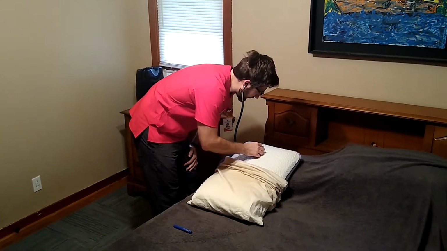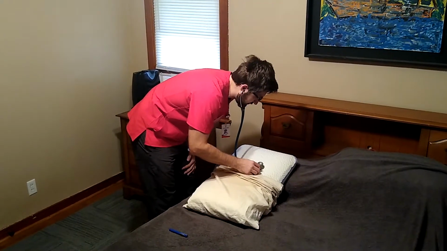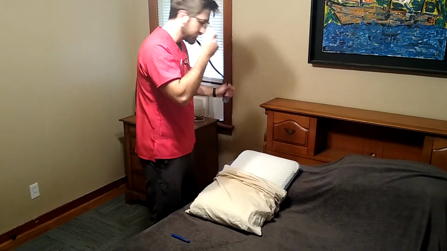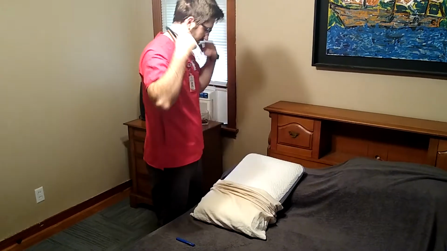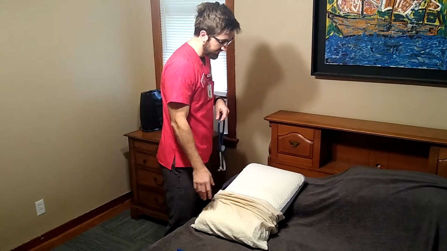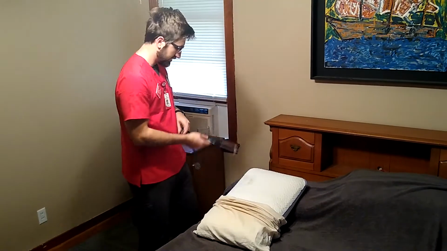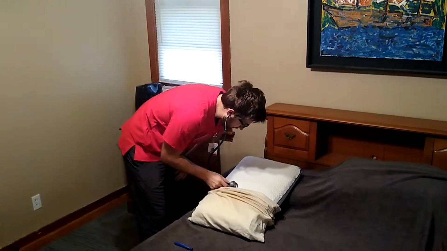Listen to the aortic valve, pulmonic valve, tricuspid valve, mitral valve. Alright. We'll work our way down a little bit to his abdomen. We're going to visually assess his abdomen. Is it distended? Is there any discoloration, lumps? I can ask Mr. Pillowsworth, is your abdomen tender? Alright, so we'll listen before we touch here.